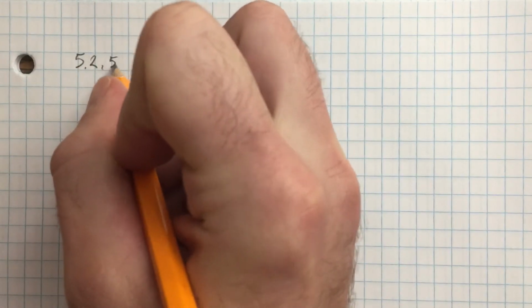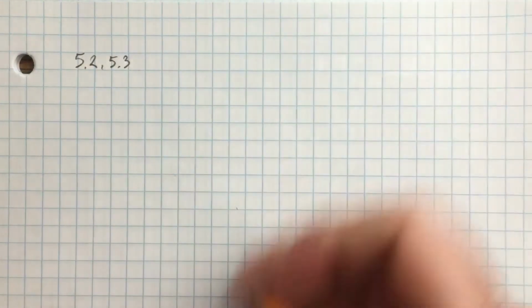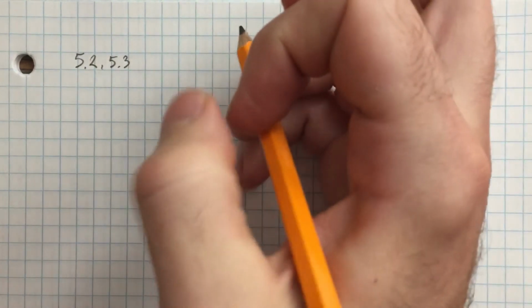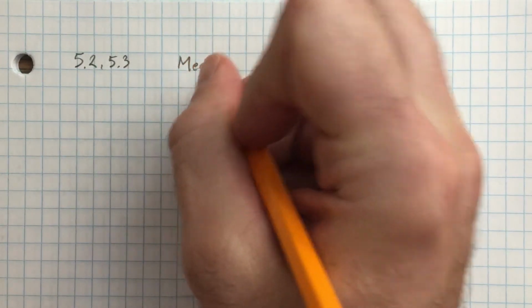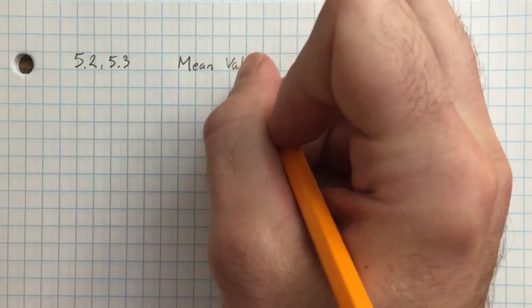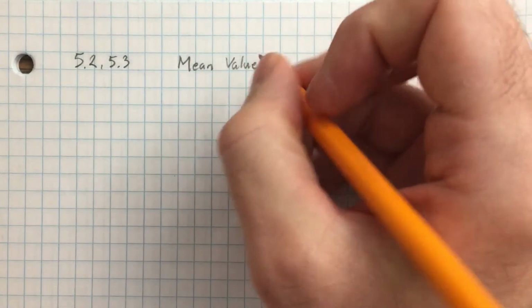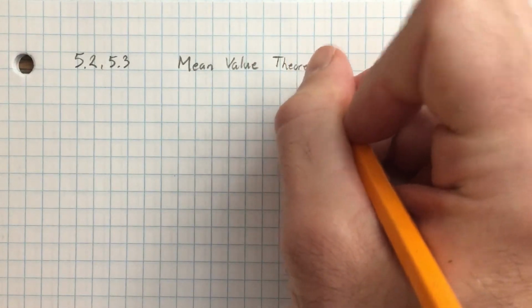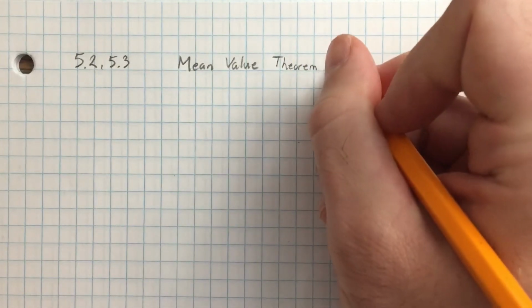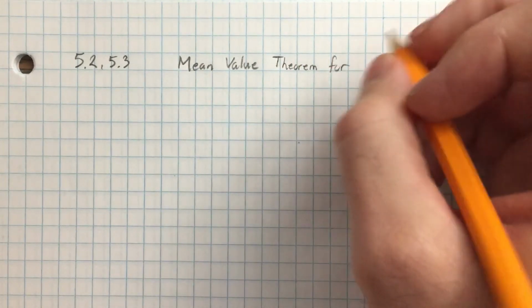Sections 5.2 and 5.3 have the idea in them about the mean value theorem for integrals. This is the corresponding theorem for integrals that we've already discussed for derivatives. There's a mean value theorem for derivatives. There's an analogous one for integrals.